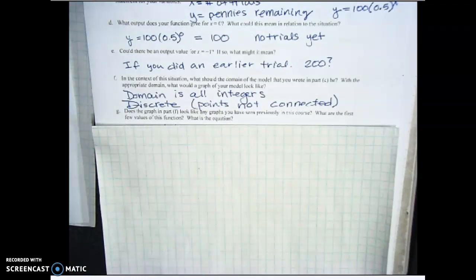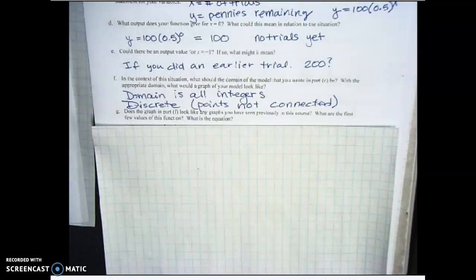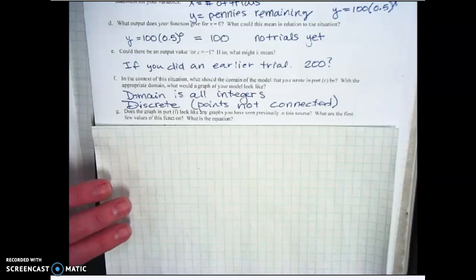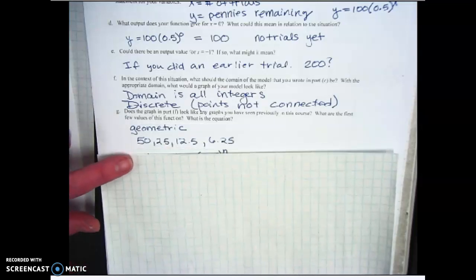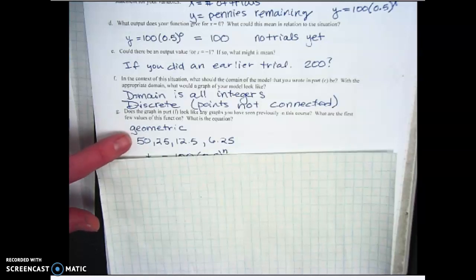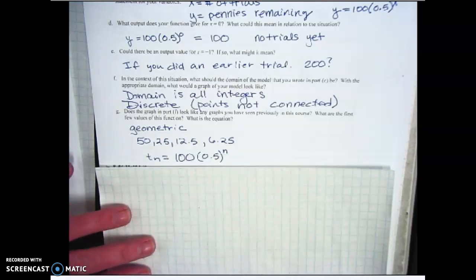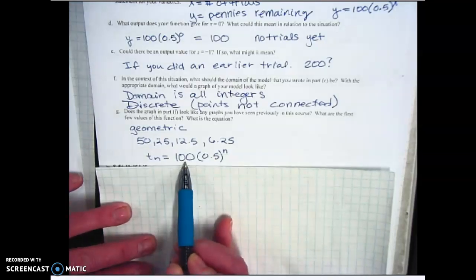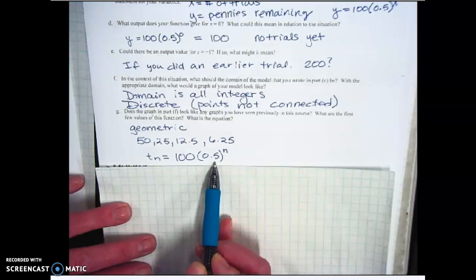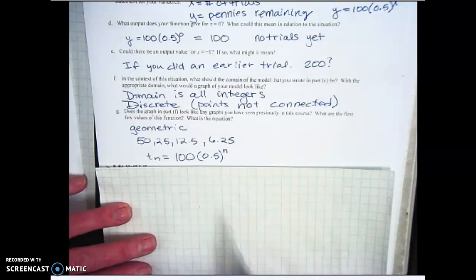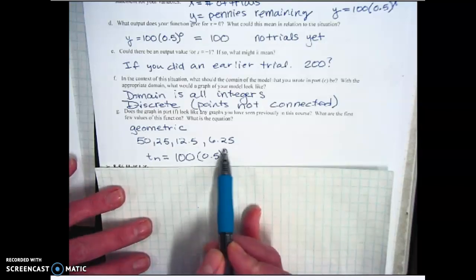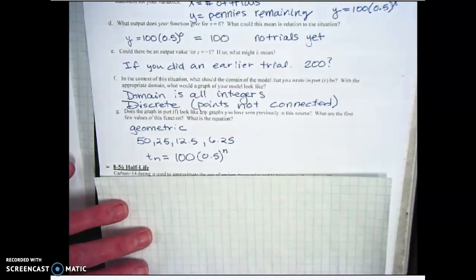When we drop the ball, what happens to the height? It goes smaller, smaller, smaller. Yes, it's going to have exponential decay, okay? So that's a geometric sequence. Your numbers are going down, roughly something like 50, 25, 12 and a half, 6 and a quarter. If you're starting at 100, it's going to have a growth factor of 0.5, which means it's declining. And then your variable is going to be what trial you are on.